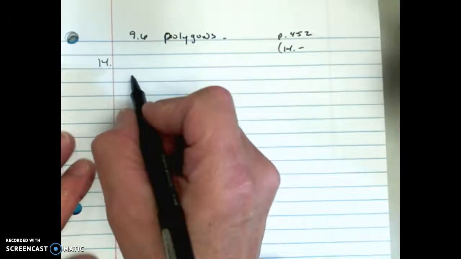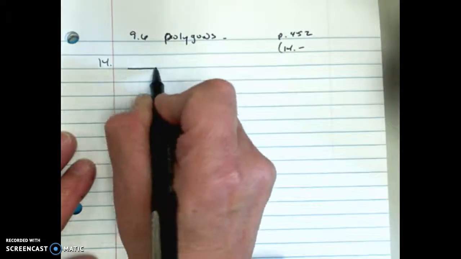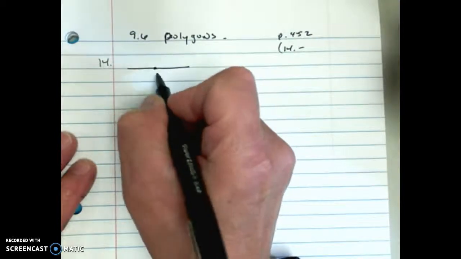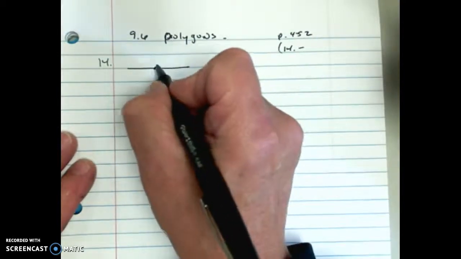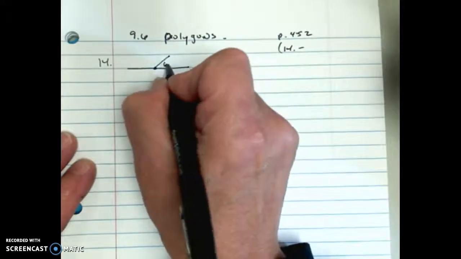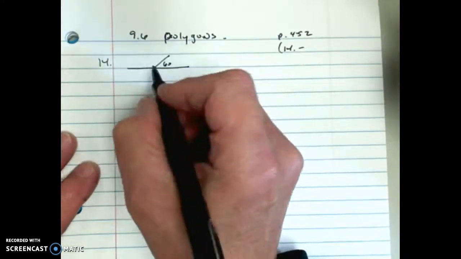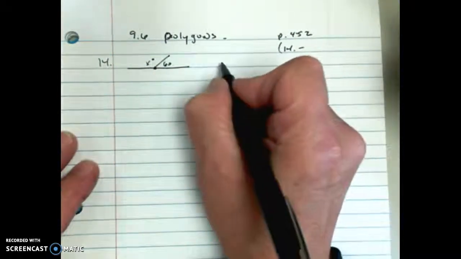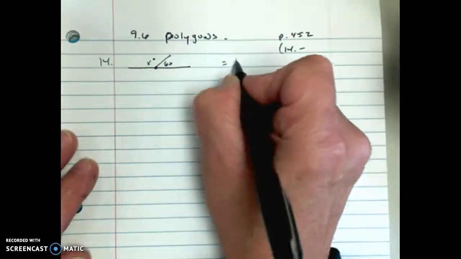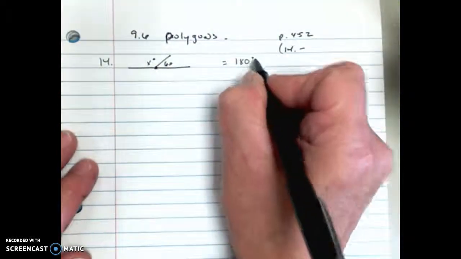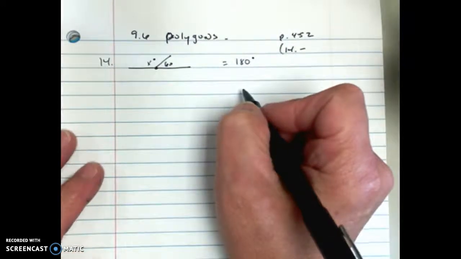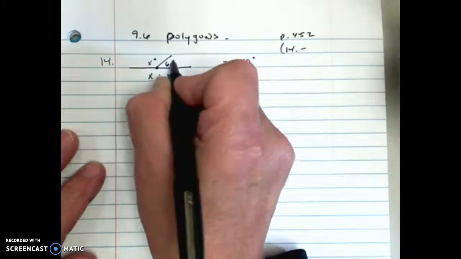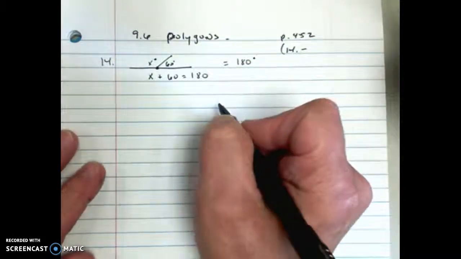So we have that hexagon, and then we have this straight angle, 180-degree angle, and this angle is 60 degrees. There's a drawing of a hexagon, and we want to find the value of x. We know that a supplementary angle equals 180 degrees. So x plus 60 degrees is equal to 180 degrees.